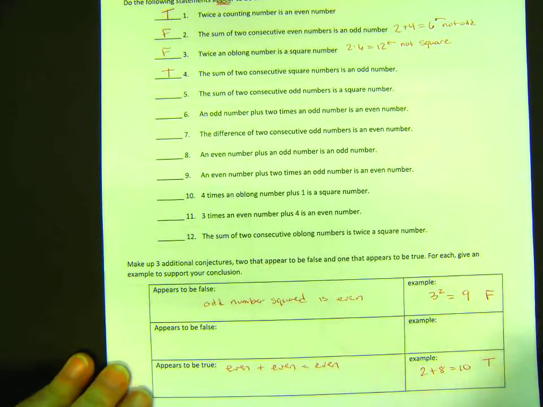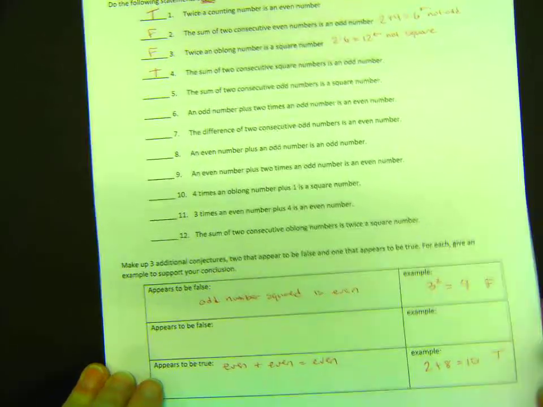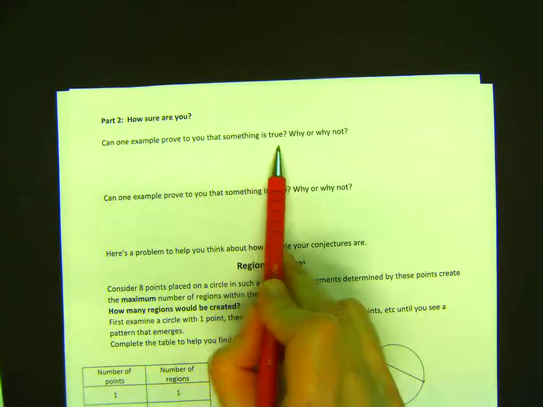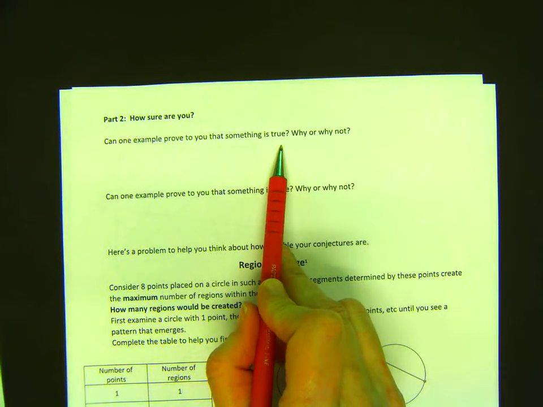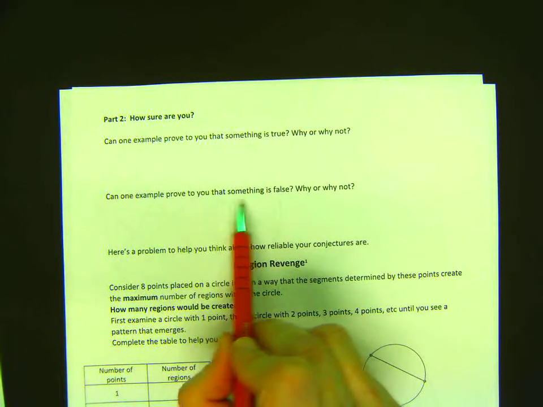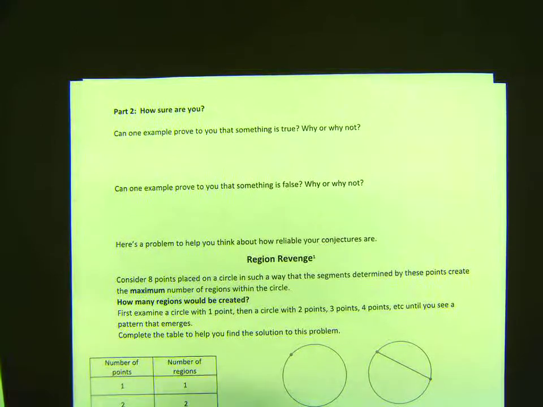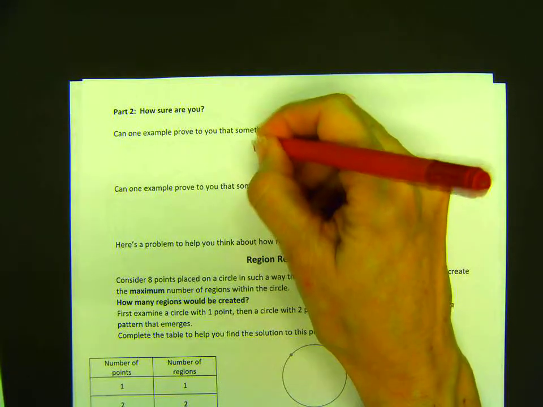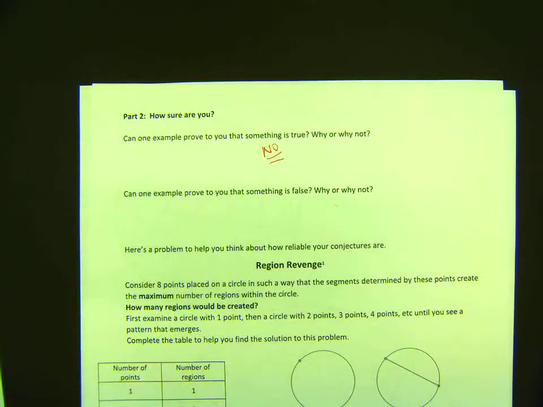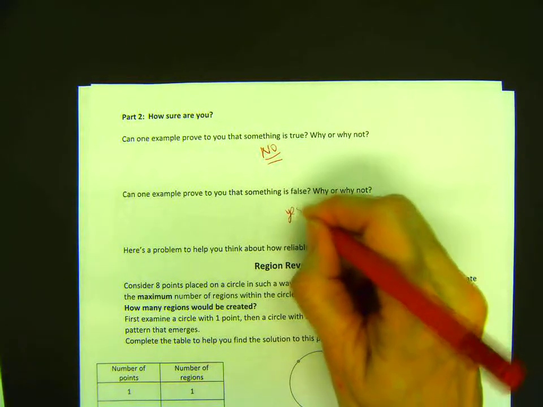Get any 3 from your class. If somebody really wants to share another one, that's fine. Have them share another one. And then here's the heart of the lesson, right? Can one example prove to you that something's true? Why or why not? Can one example prove to you something is false? Why or why not? And so this is exactly what we're wanting them to know. No, we might have been lucky, right? But yes, because if it's false even one time, then it's false. Okay, and so that's what we're after.